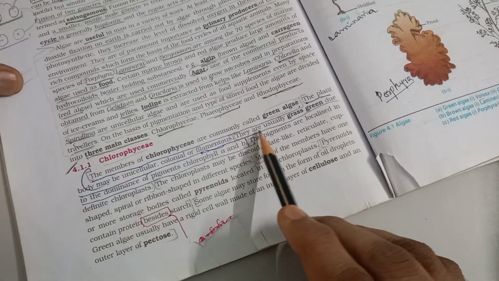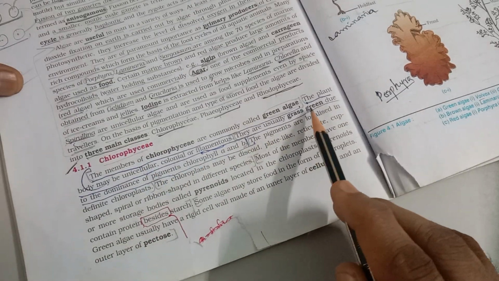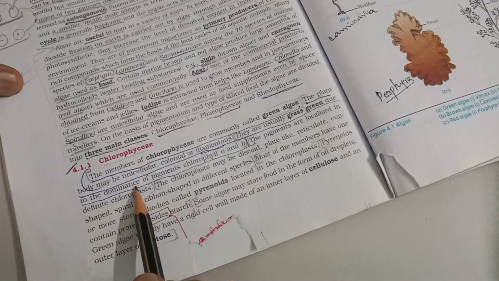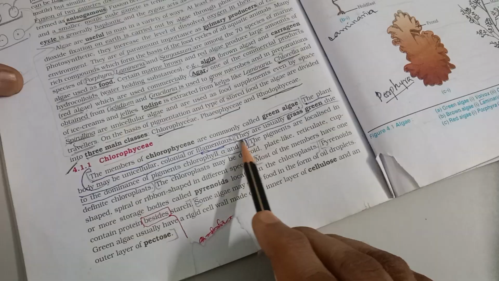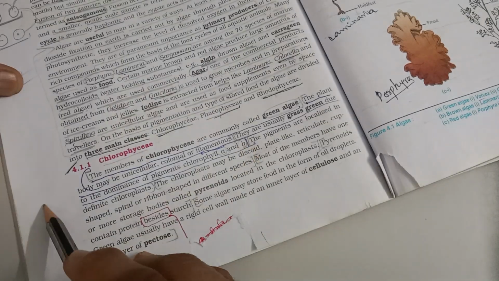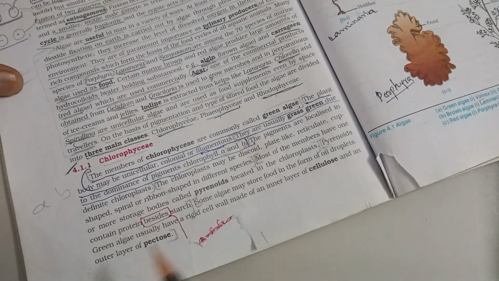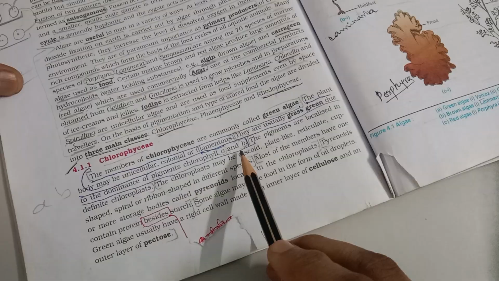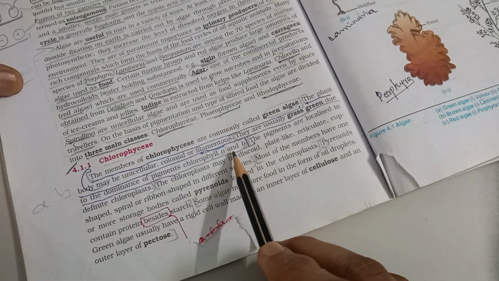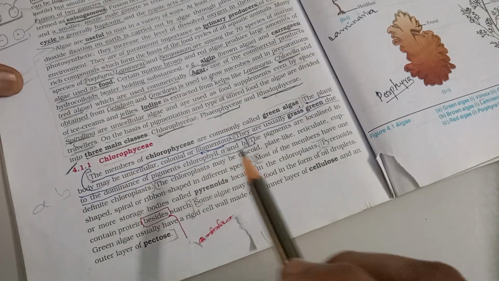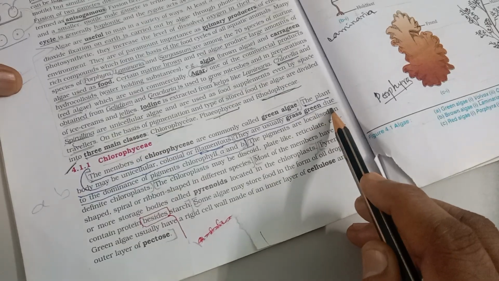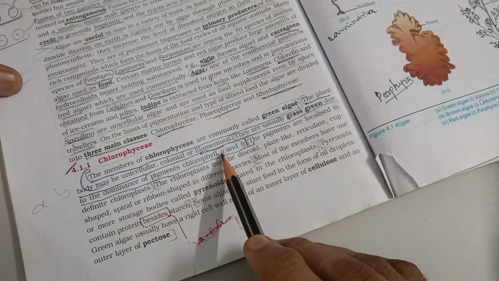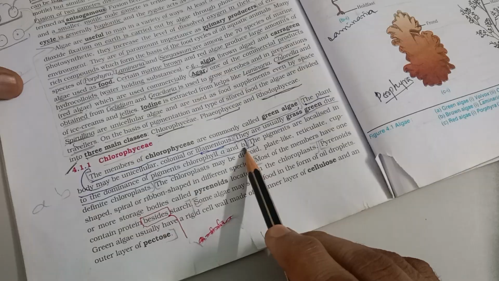Chlorophyceae members are usually grass green due to the dominant pigments, chlorophyll A and chlorophyll B. These two are the dominant pigments in their cells. That's why chlorophyceae members appear grass green in color.